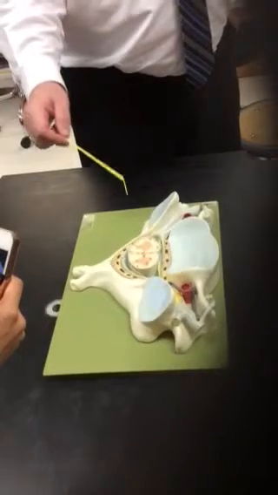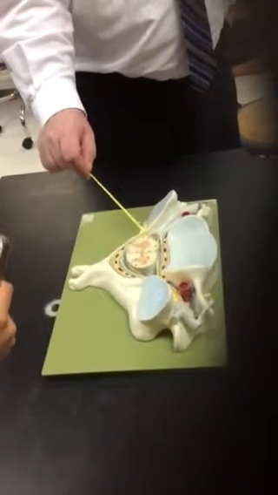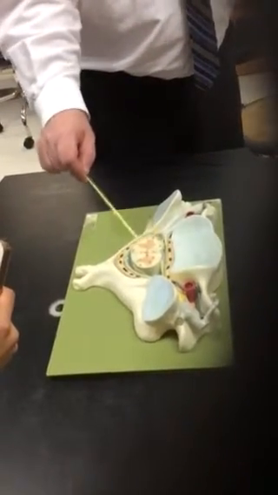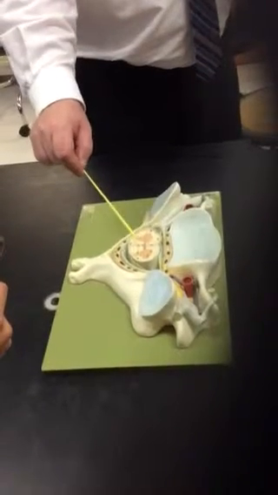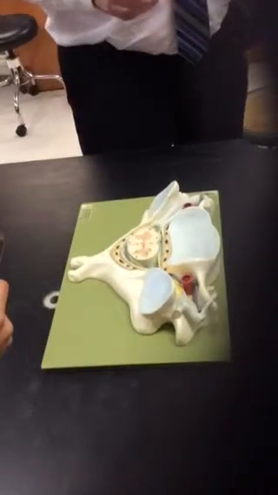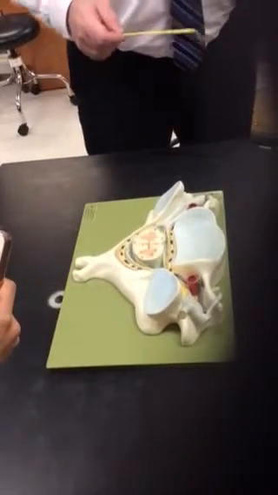Okay, then we have the white columns. You don't have to say left and right there. So here we have our anterior white columns, lateral white columns, posterior white columns. Remember, white columns are tracts, myelinated axons, sending information up or down.